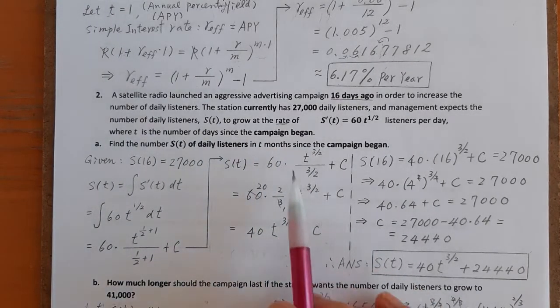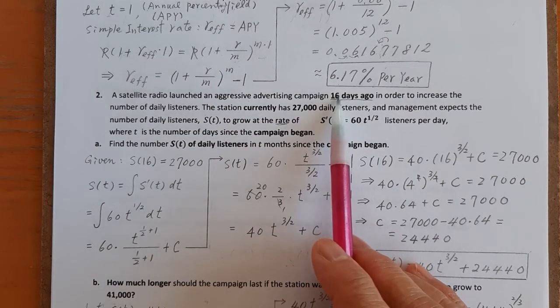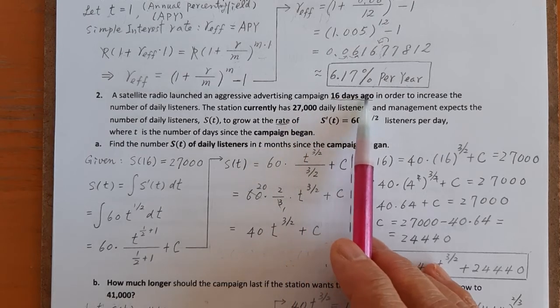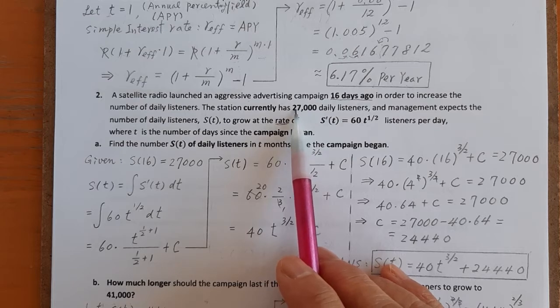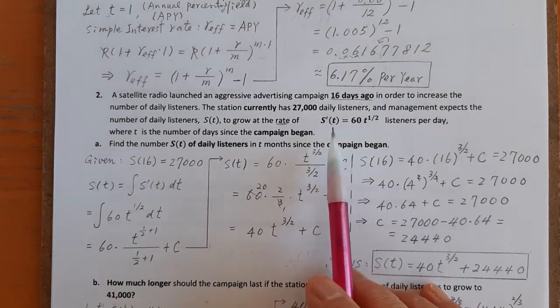So if the campaign beginning is t equals 0, and now is 16 days after, from the beginning t equals 0, t equals 16 is current.